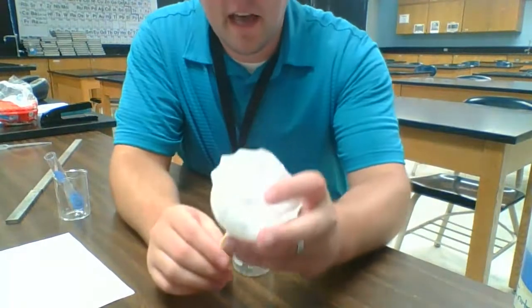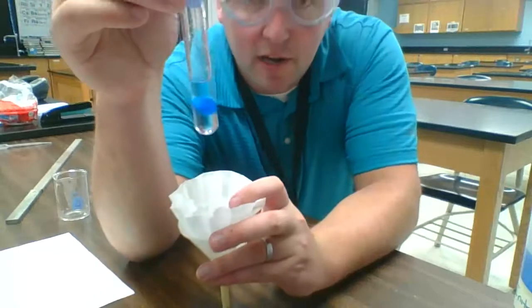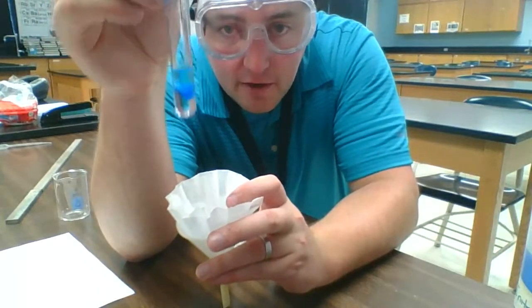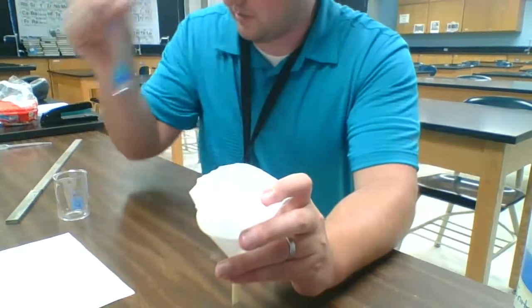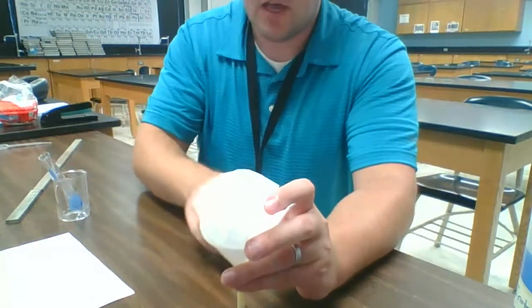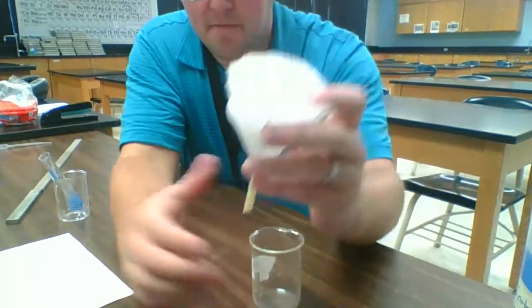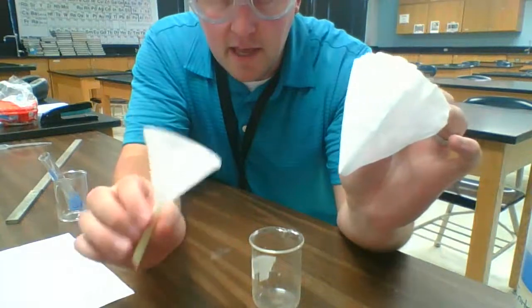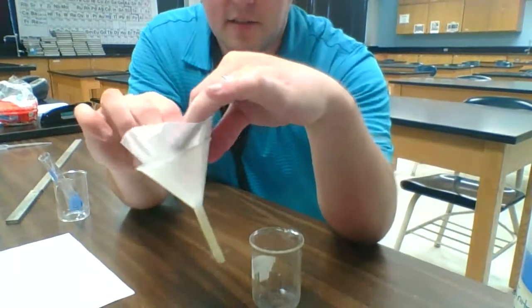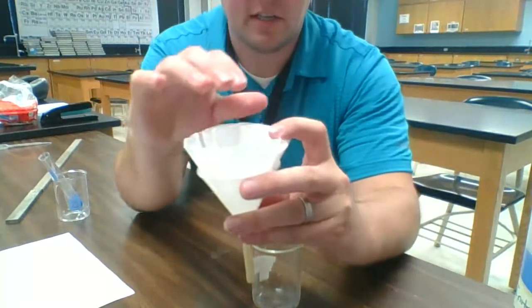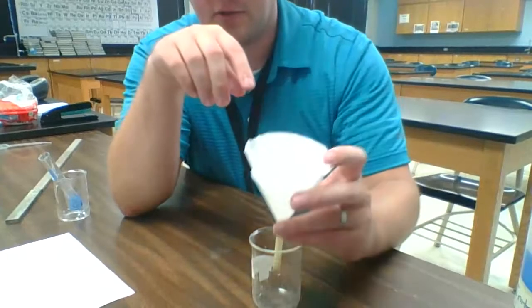All right, so for the second half of part 5, we're going to try and separate this solid that we have in here from the liquid that's still in the test tube. To do that, we're going to set up a filtering apparatus. We're just going to use a very straightforward one. We have a beaker, we have a funnel, and inside that funnel we have some filter paper. The idea is that we are going to separate the solid, trap the solid on the filter paper, and let the liquid drain through into the beaker.